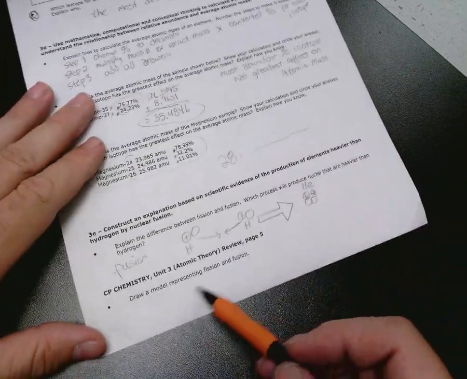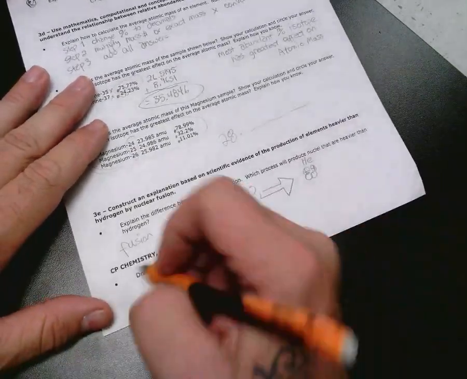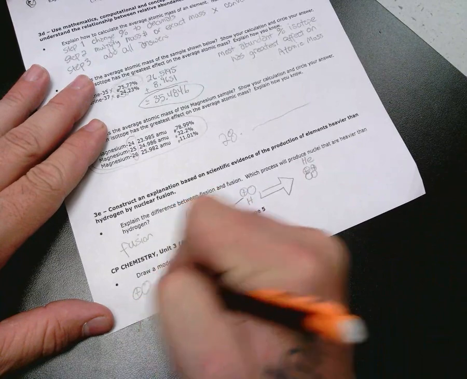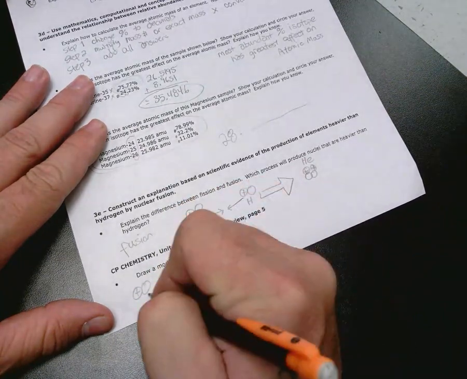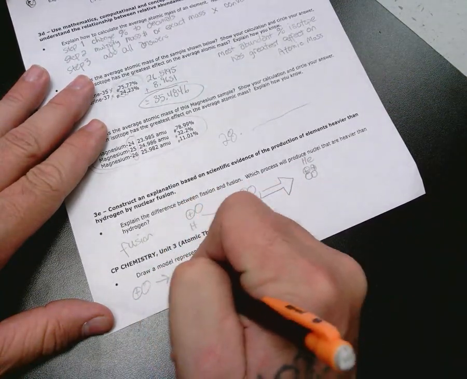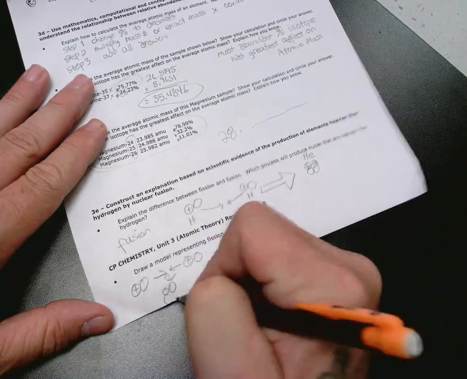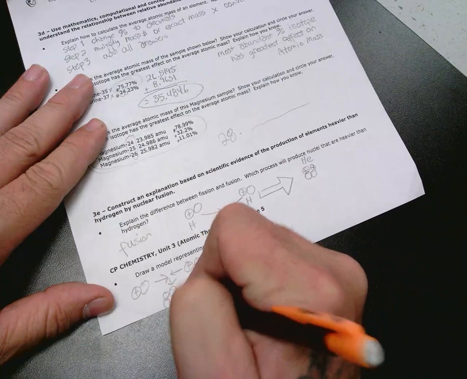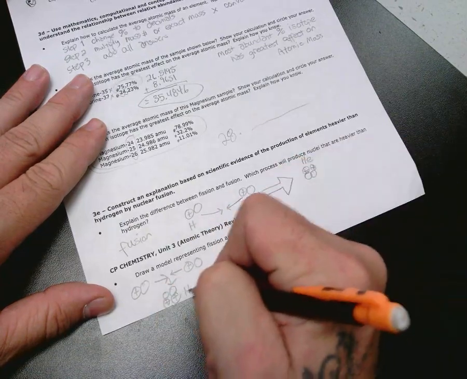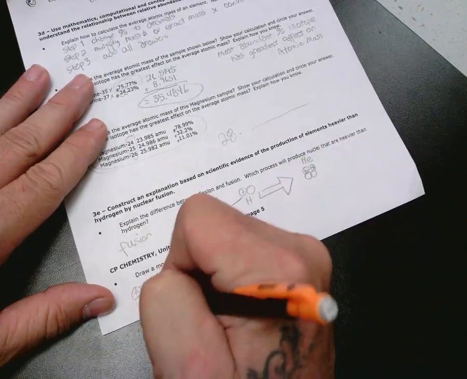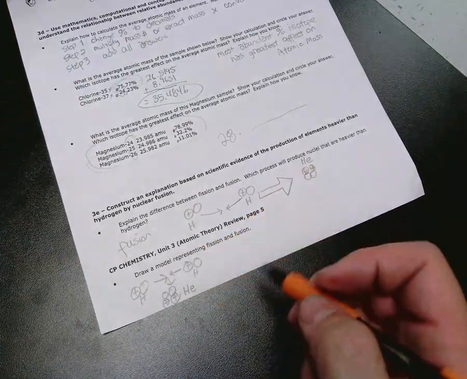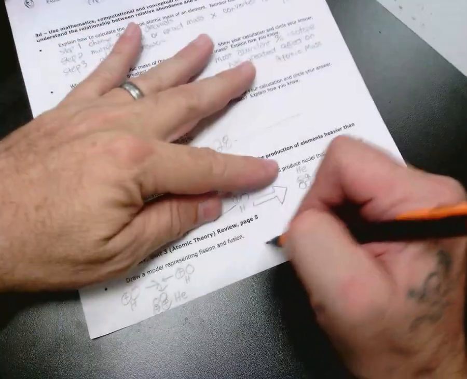Draw a model representing fission and fusion. Well, I just did. I have two hydrogens. I smash them together. And what I get out of it is a helium. Right? Fission, I can do just the opposite.